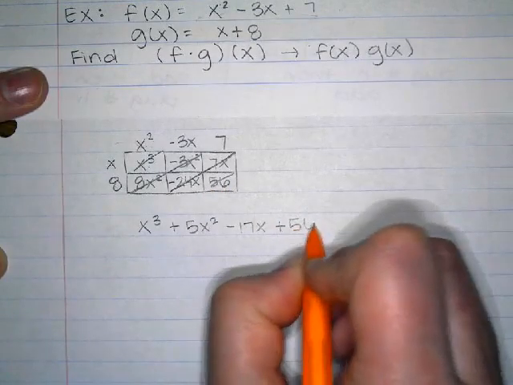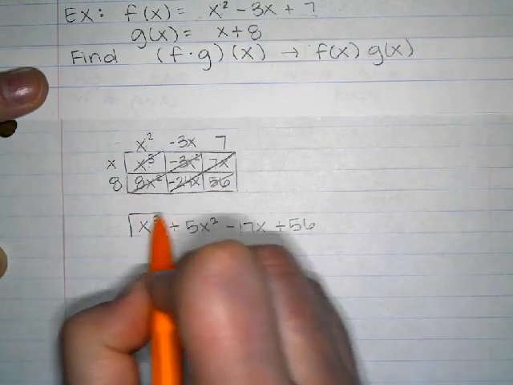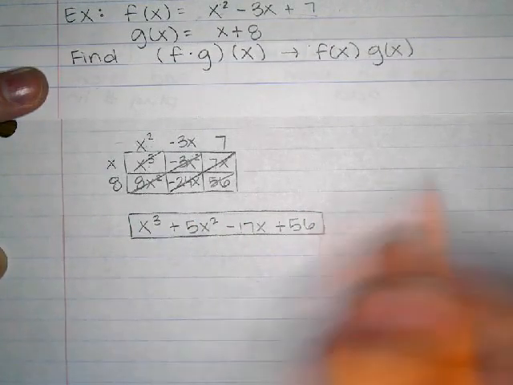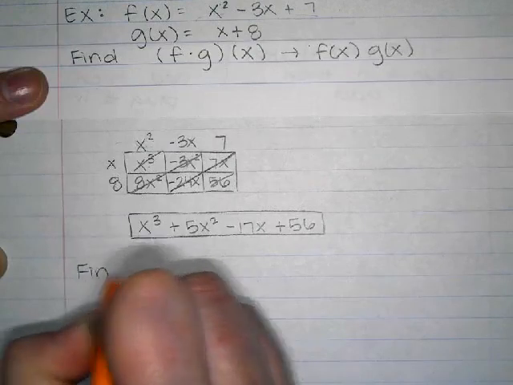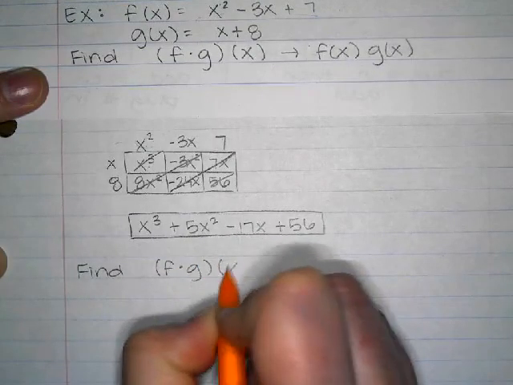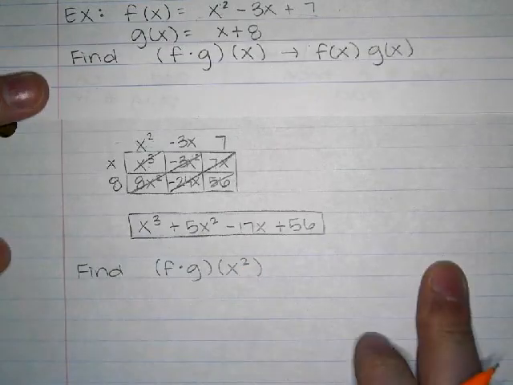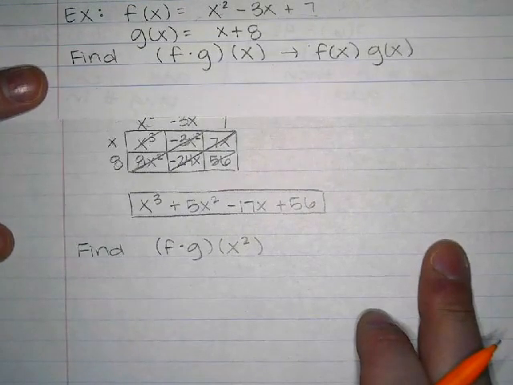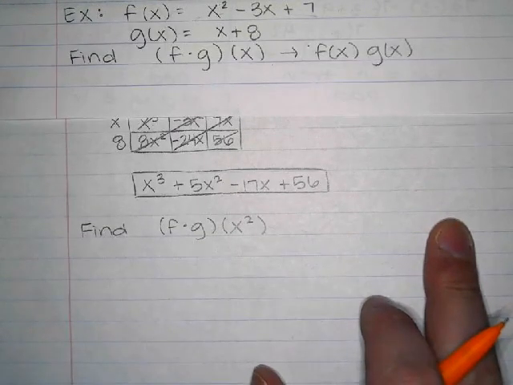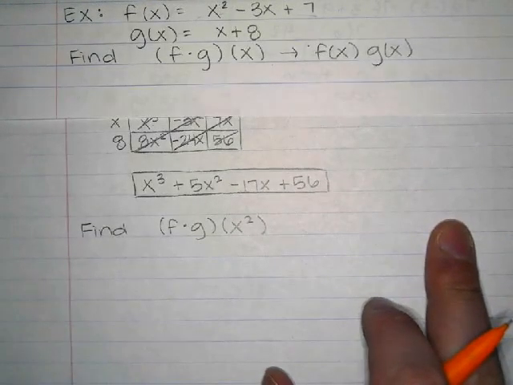Okay, for the next one, we're going to do f times g of x squared. So if they wanted us to find f times g of x squared, what should we do? Plug in x squared for all of the x's. So we already did the f times g part.